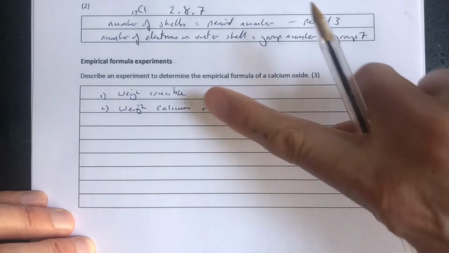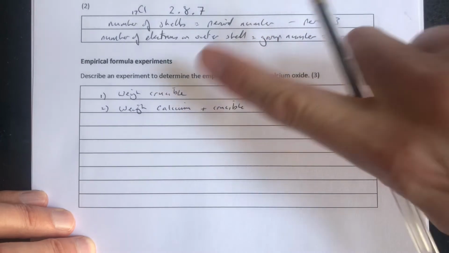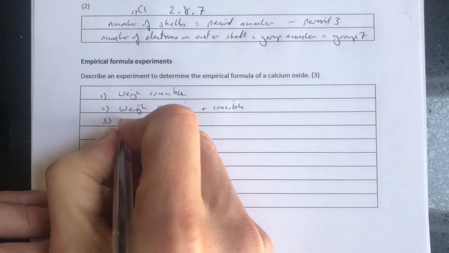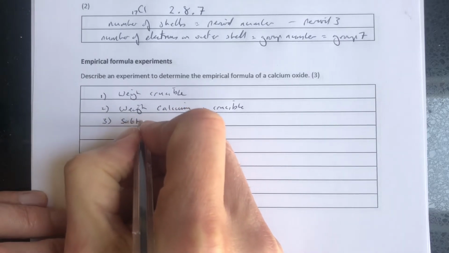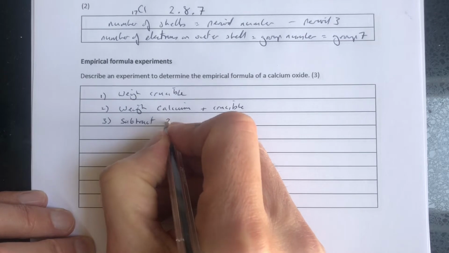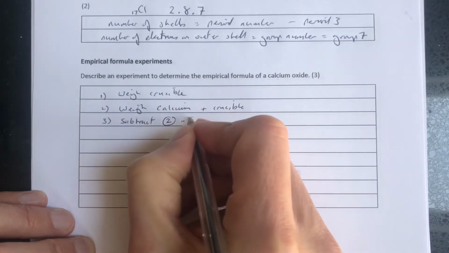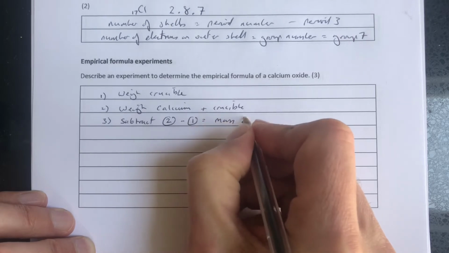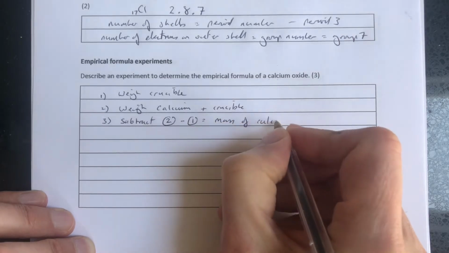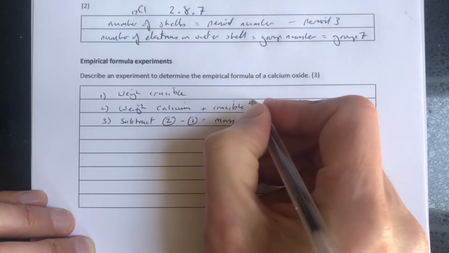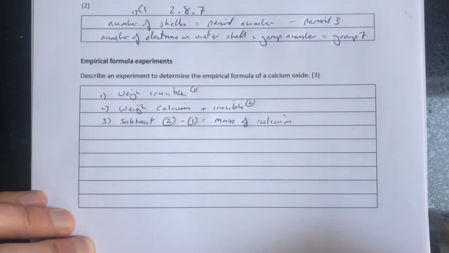So if we subtract the crucible, take the crucible away, we just get the mass of the calcium. So subtract 2 minus 1, and that's going to be equal to the mass of calcium. So that is the 2 mass, and that is the 1 mass.